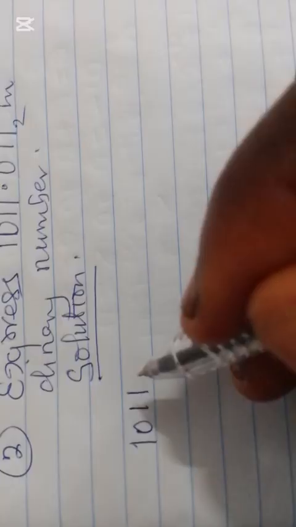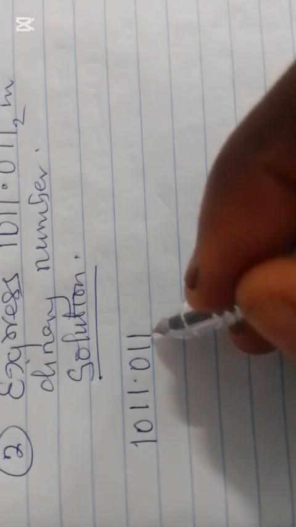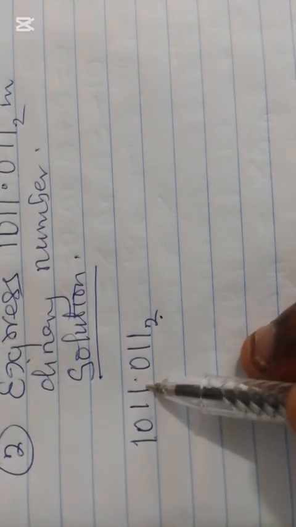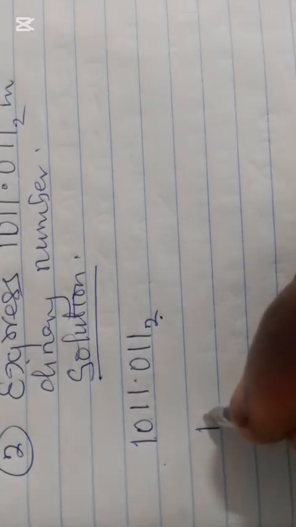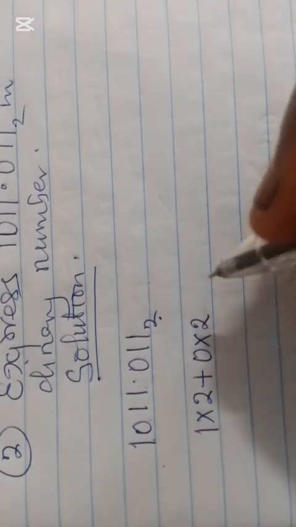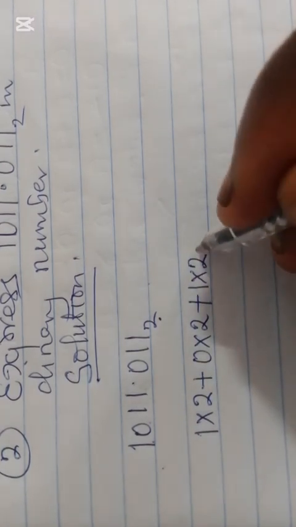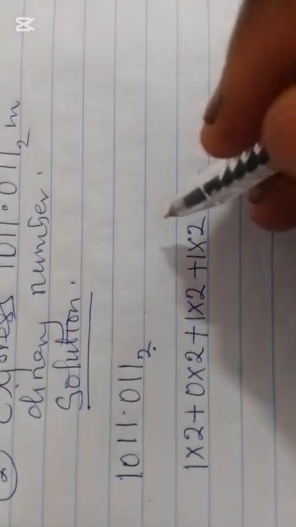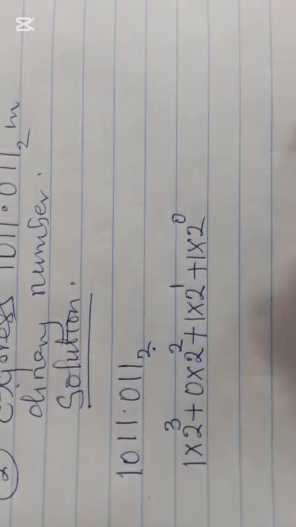1011.011 in base 2. What will it give us? I will use this 2 to multiply each of these digits. Here's a positive side, while here's a negative side. So now, here will be 1 times 2 plus 0 times 2 plus 1 times 2 plus 1 times 2. So here is raised to power 0, 1, 2, 3.